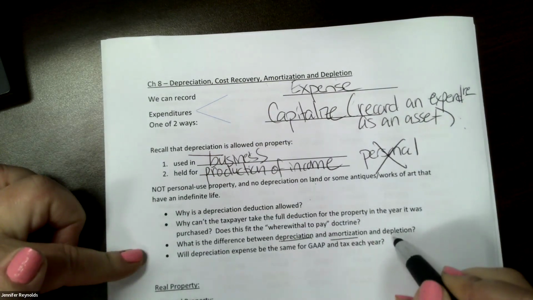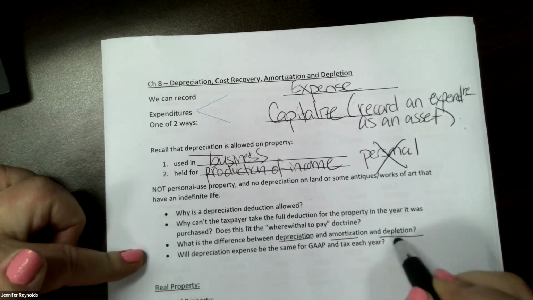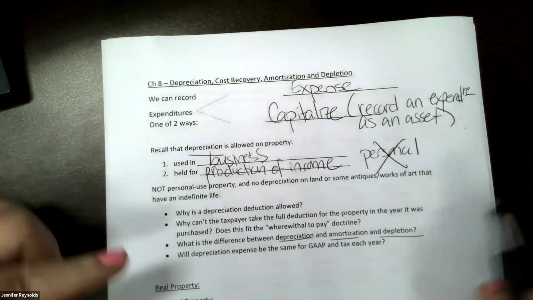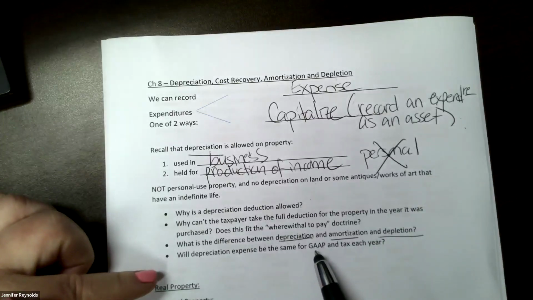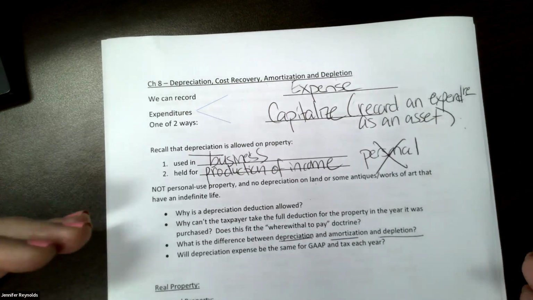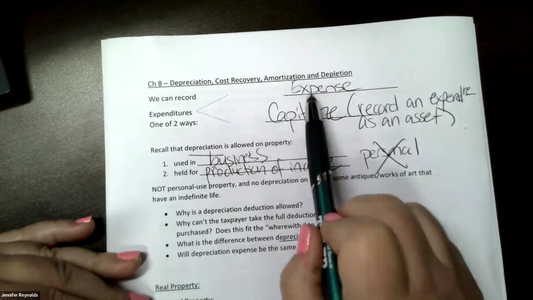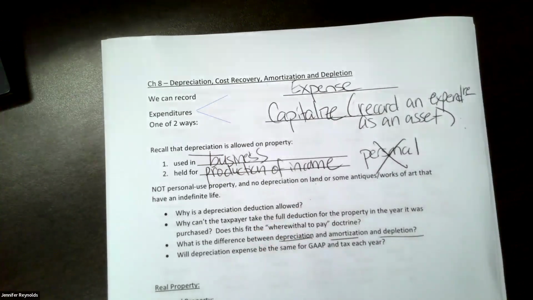If not, I know for a fact some of y'all don't, because I always ask this on a quiz and a test and somebody always misses it. So go over that. And then finally, I've just answered this for you as well. Tax depreciation is usually not the same as GAAP financial depreciation each year. Tax has some more lenient rules to let us take the expense of that cost recovery a little bit faster.